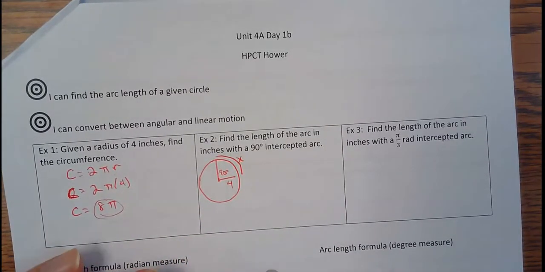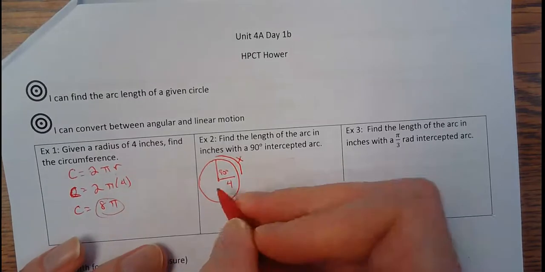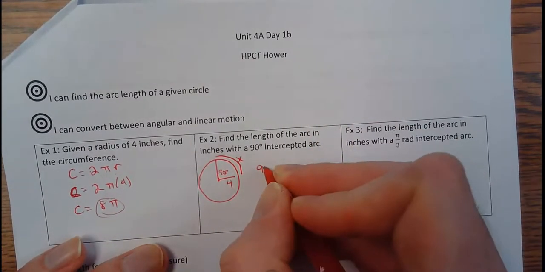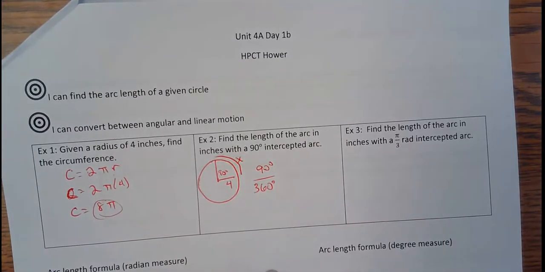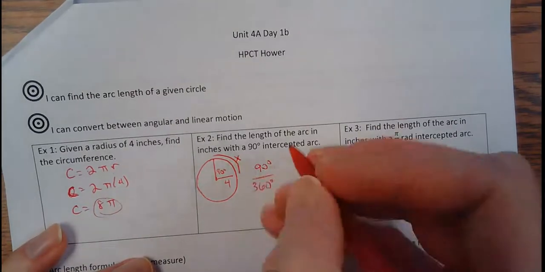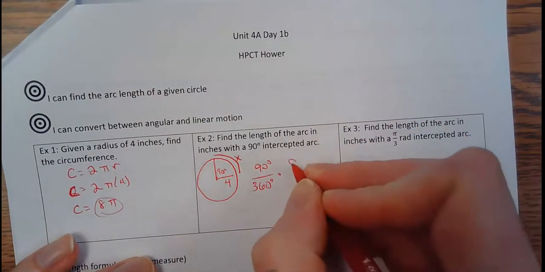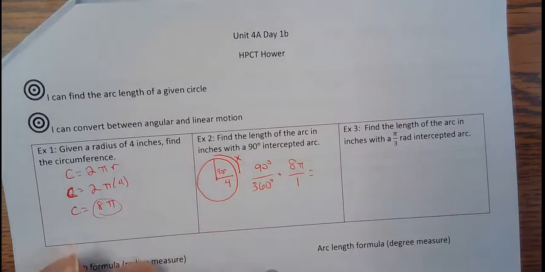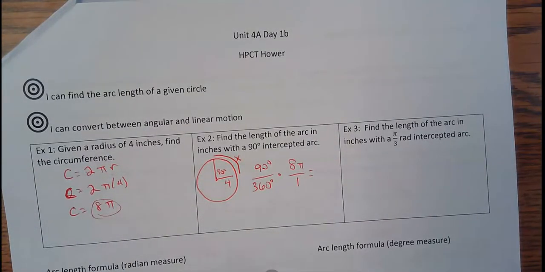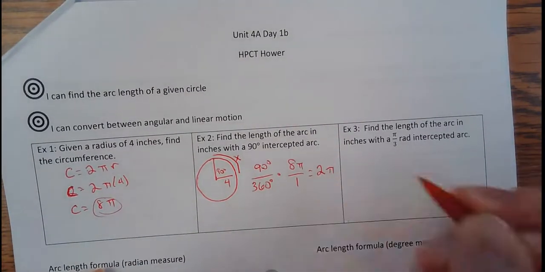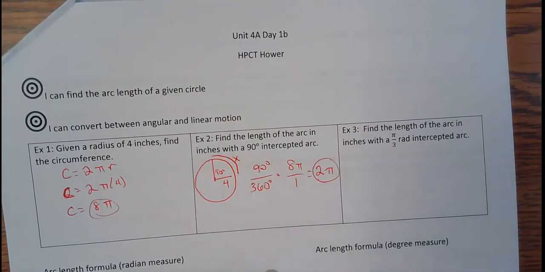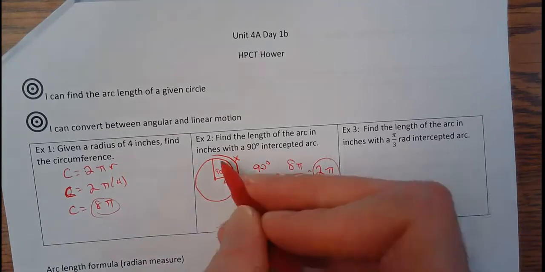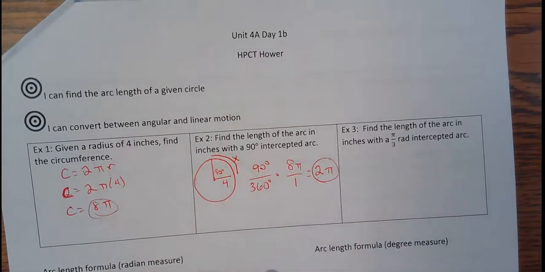How long is that? Well, probably the easiest way to do this, 90 degrees is 90 degrees out of 360, so that's really just 1/4 of the entire circumference. The entire circumference was 8 pi. So multiply this out, do all your reducing, and it ends up being 2 pi. So 2 times 3.14 is about 6.28 would be the length of that arc. So 6.28 would be that arc length.